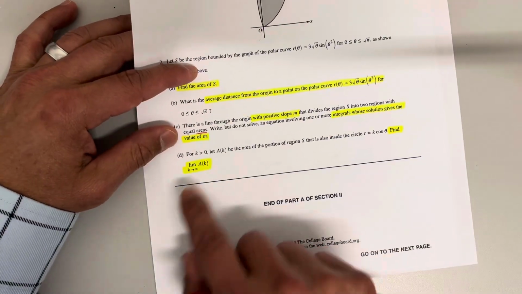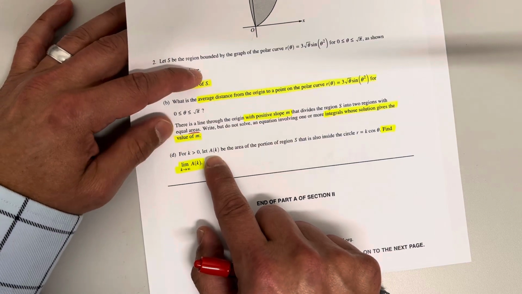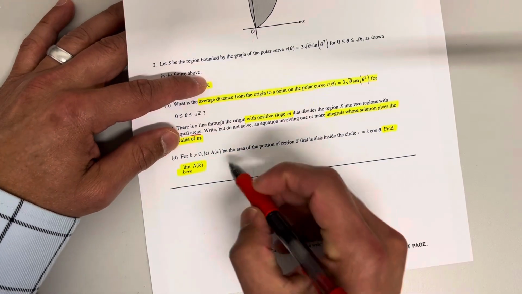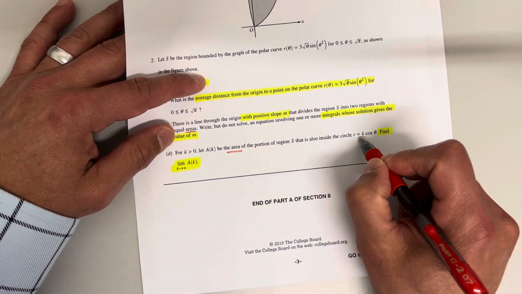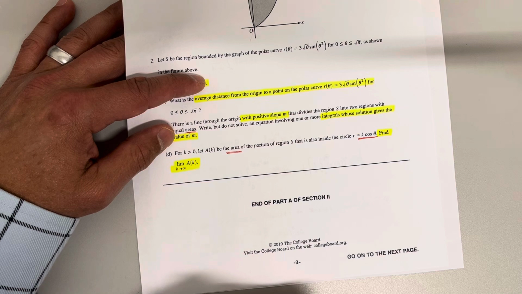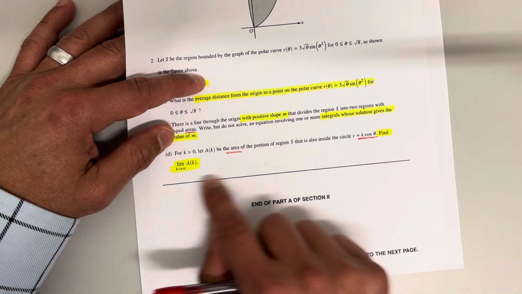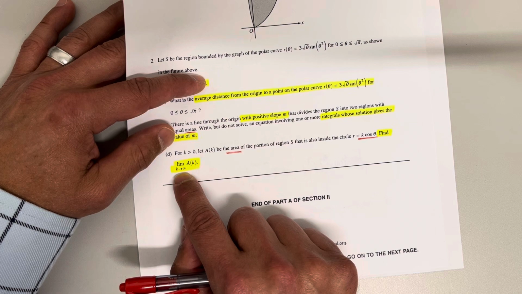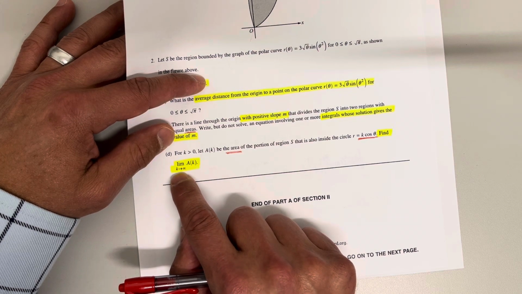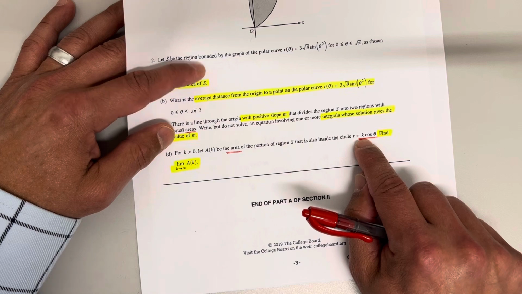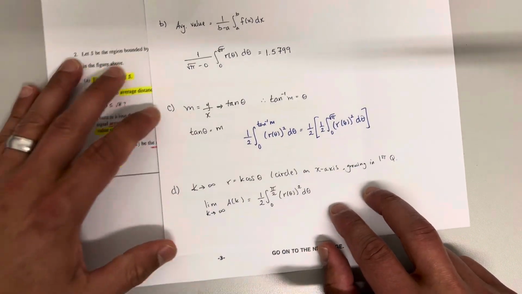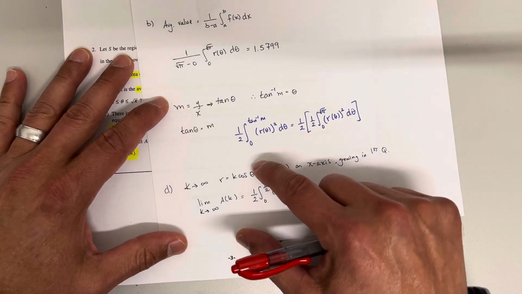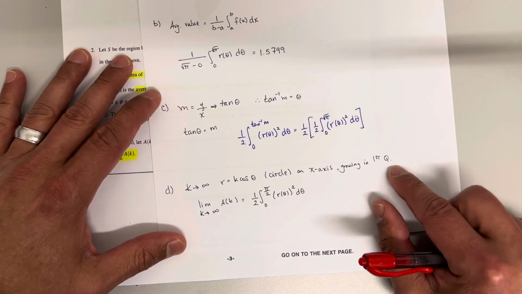And then part D is the hardest part. It says for any k value that's greater than 0, A(k) is the area, again area, of the portion of region S that's also inside a circle. So you've got to think about your polar. Okay, what does this become? Find the limit as k approaches infinity. So you have to ask yourself, what happens as k becomes bigger? If I have my k value here and it becomes bigger, remember this is a circle, and it gets bigger. You're going to have a circle right there on the x-axis, expanding, growing right there in the first quadrant.